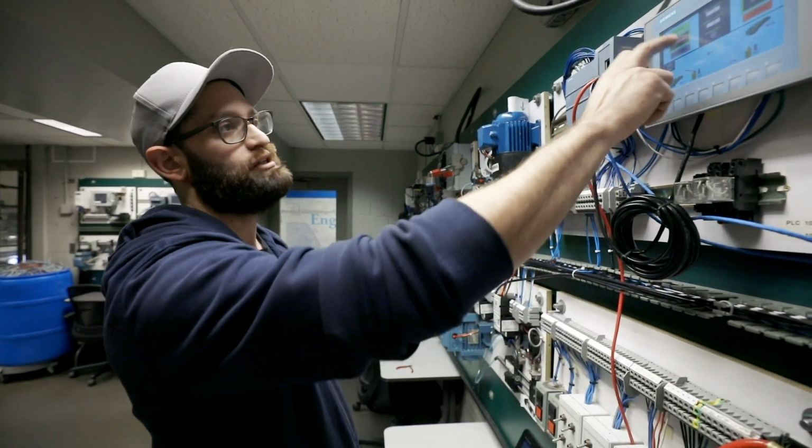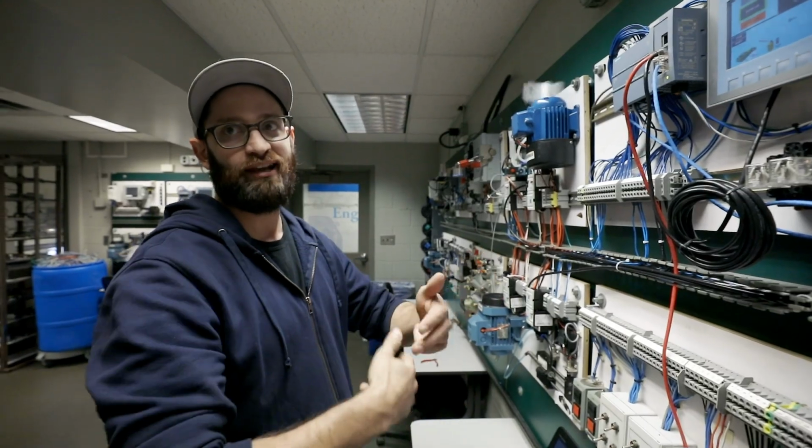And the cool thing is you can actually get them all going at the same time, so you can have cars entering and exiting at the same time.